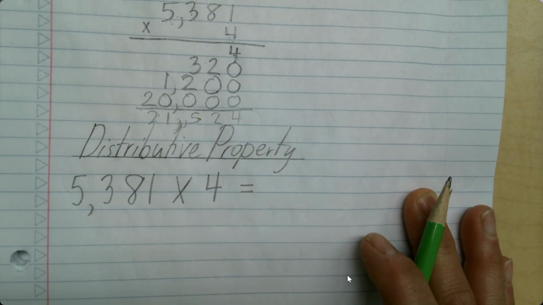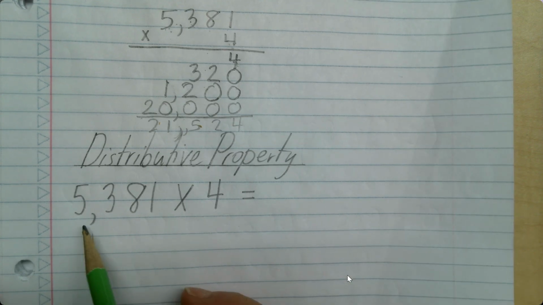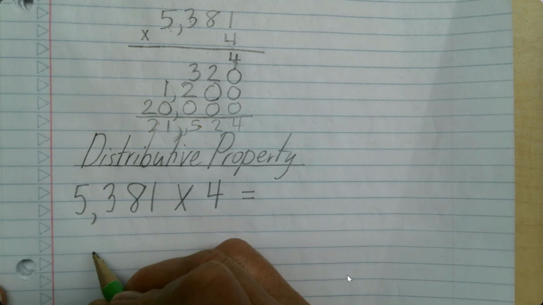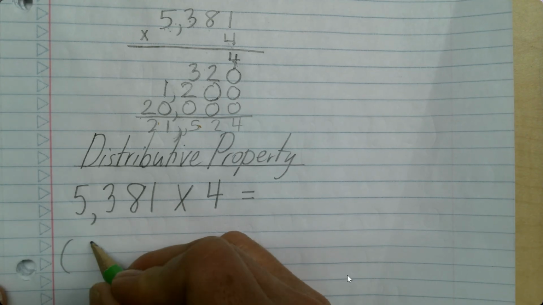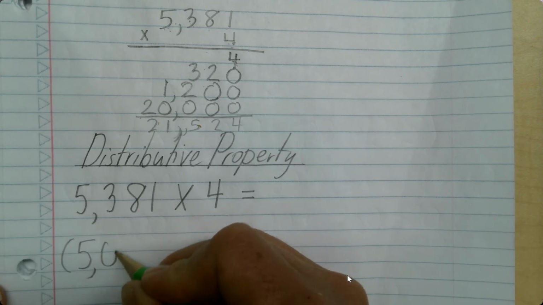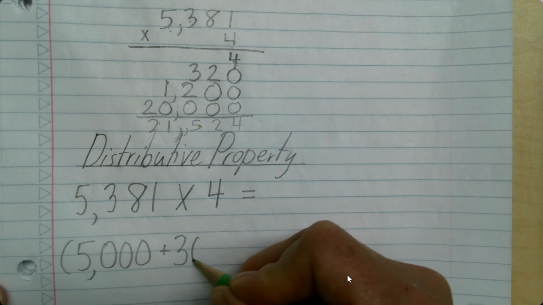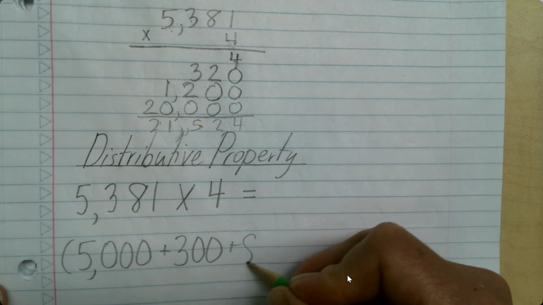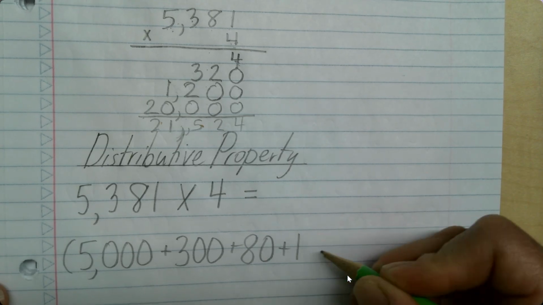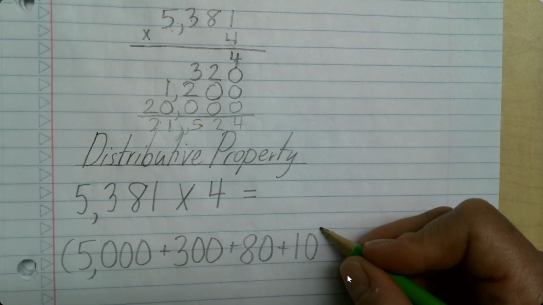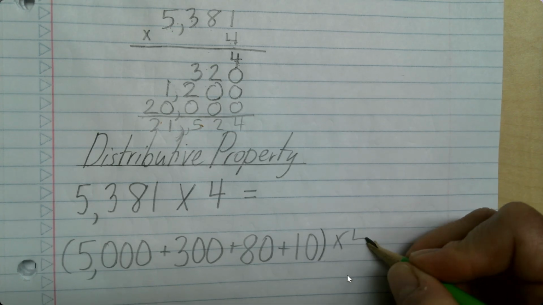So the first thing we need to do is break 5,381 into its parts. So we'll start with 5,000 plus 300 plus 80 plus 10 times 4.